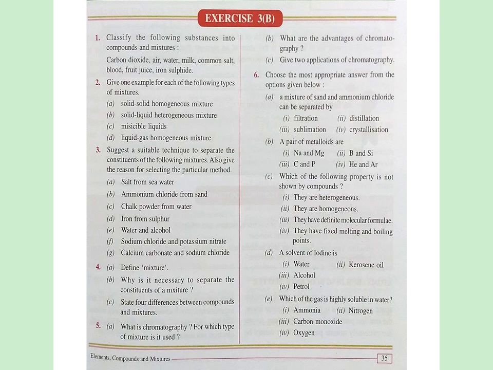Number one is purification: if two or more substances are present and we need to make one substance pure, another component may be acting as an impurity. For this reason, separating the constituents of a mixture is very important.